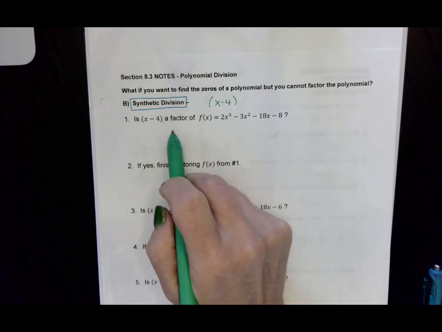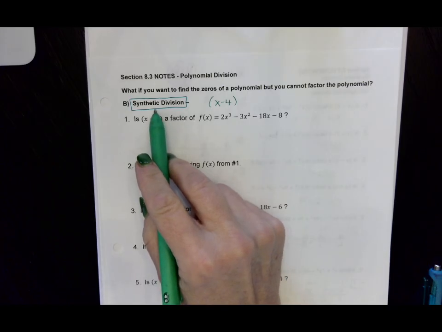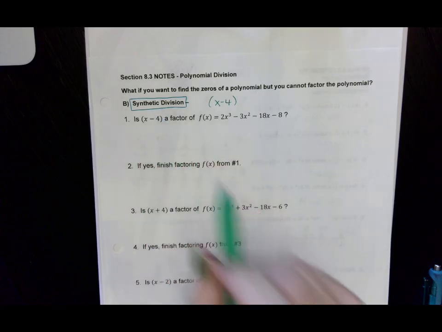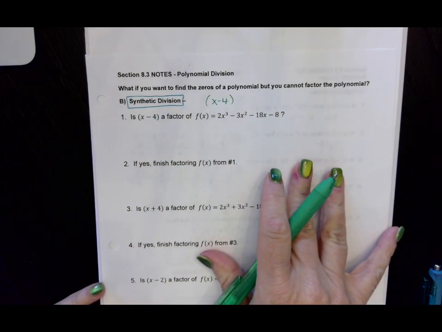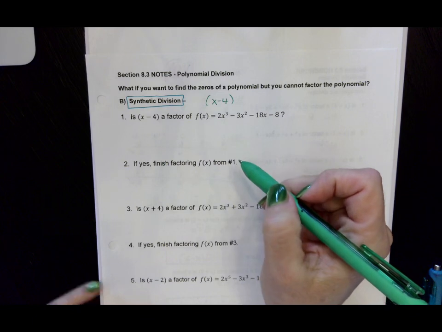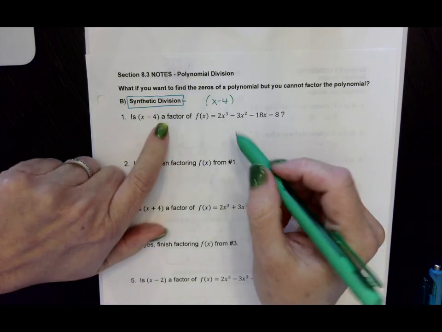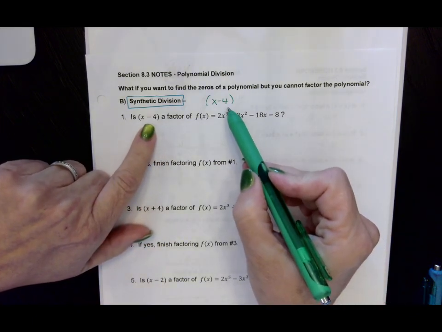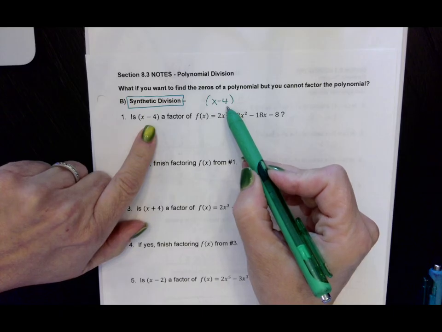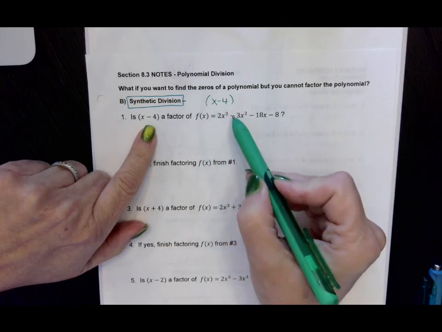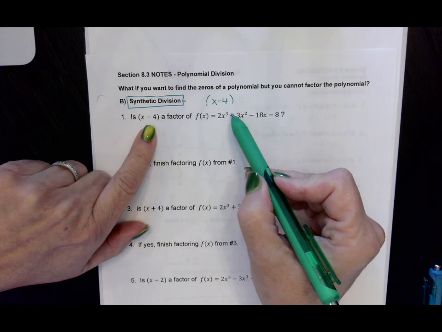And so what we're going to do is something called synthetic division. I'm going to show you how to set it up and then how to do the math. So stick with me on this. Just watch me for a minute, and then pause the video and go write down everything that I have written down. All right?